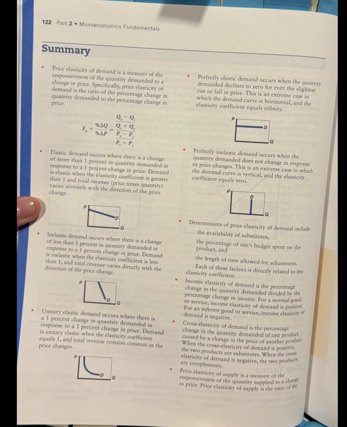Perfectly elastic demand occurs when the quantity demanded declines to 0 for even the slightest rise or fall in price. This is an extreme case in which the demand curve is horizontal and the elasticity coefficient equals infinity. Perfectly inelastic demand occurs when the quantity demanded does not change in response to price changes. This is an extreme case in which the demand curve is vertical and the elasticity coefficient equals 0.